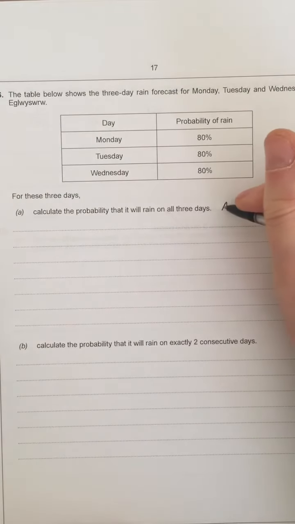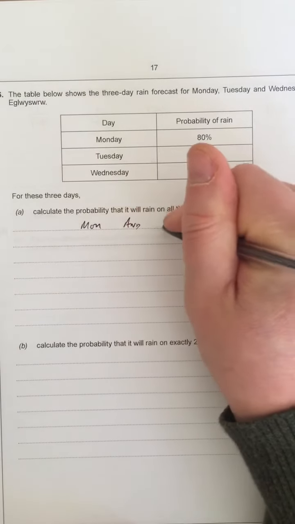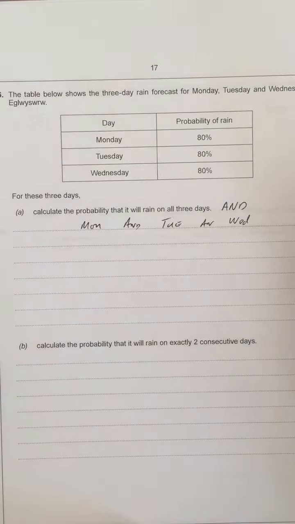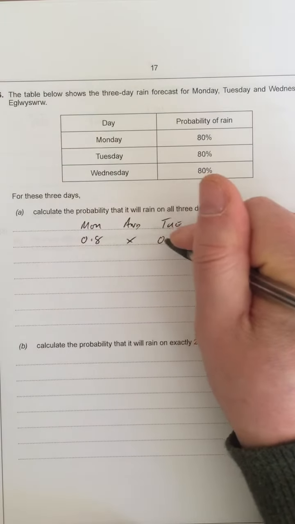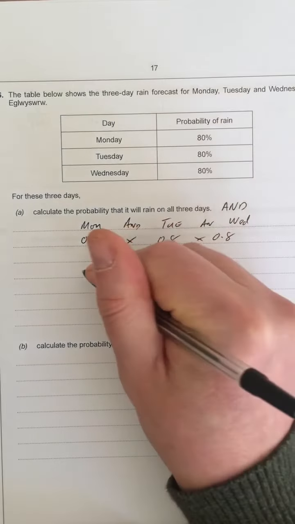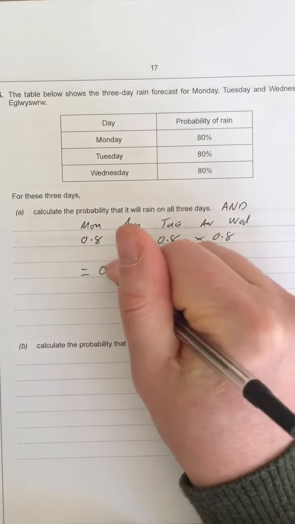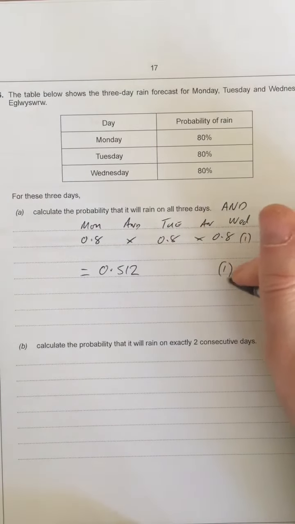Now this is obviously a use of and, okay, because we want it to rain on Monday and Tuesday and Wednesday. Now the other difference here is they're using percentages rather than fractions or decimals. When we're multiplying these probabilities, then we either need to turn them back into fractions or decimals. We don't want to leave them as percentages. So 80%, so decimals, 0.8, 0.8, 0.8, or if you just like 0.8 cubed. So multiply that, we get 0.512. Okay, 1 mark for the method, 1 mark for the answer.